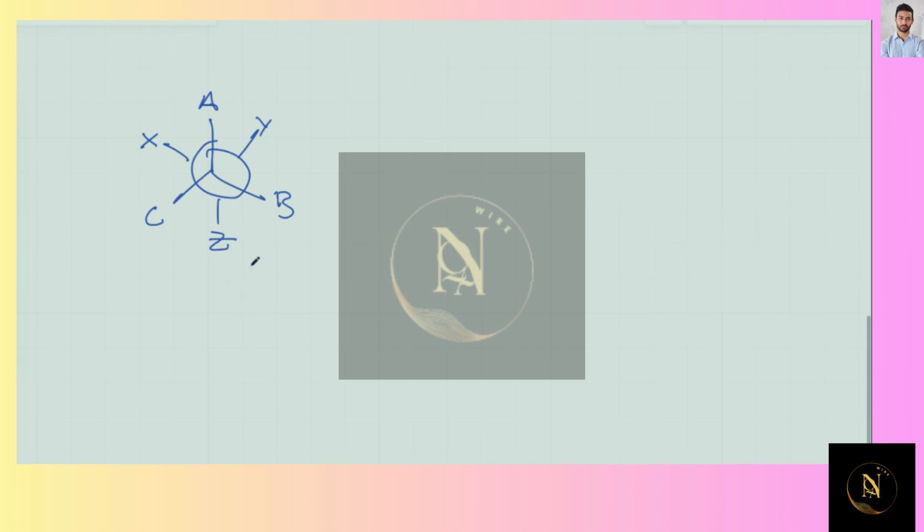The way I look at this is I notice the relationship between A and Z, and I know that there's a bond between this front carbon and the back carbon. So from left to right, I'll do a bond from the front carbon to the back carbon, and then I'll draw A and Z such that they are anti to each other. So I'll draw A up and to the left, and then Z down and to the right. And then I'll add the others.